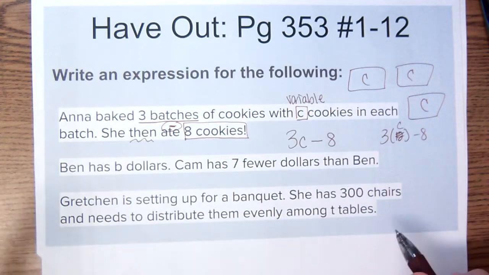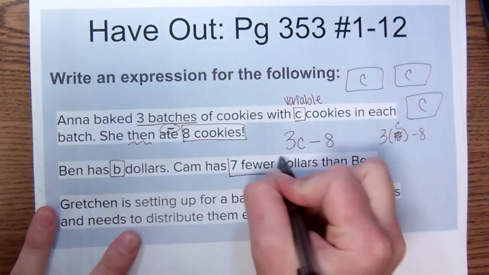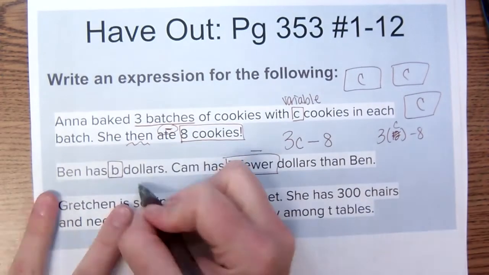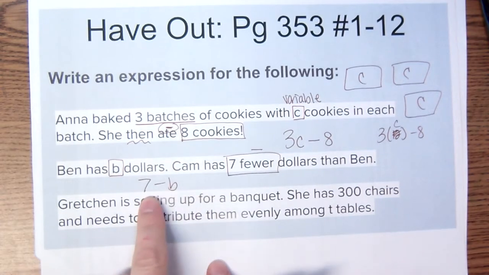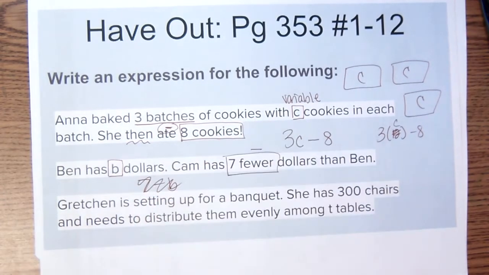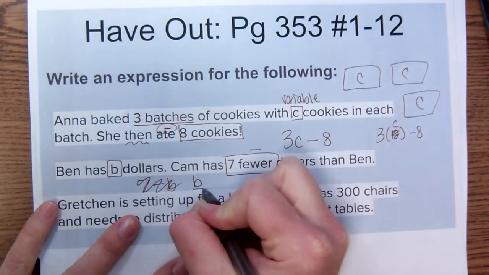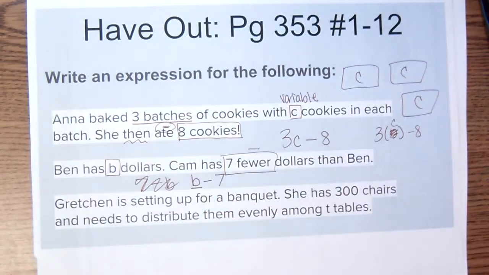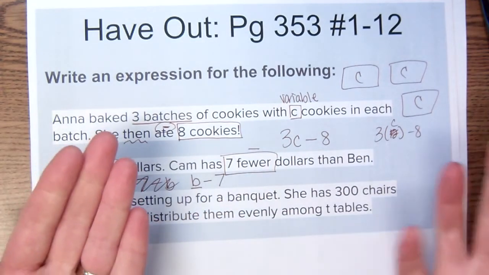Okay, let's try this one. Ben has B dollars, so here's your variable, and Cam has 7 fewer dollars than Ben. Guess what? That's 7 fewer. That is not 7 minus B. That means B fewer than 7. No, many people will make that error. So if you wrote 7 first and then did B fewer, nope. 7 fewer than something, you have to have something to start. And then you can take 7 fewer than that. 7 fewer is minus 7. So whatever, if Ben has $10, Cam has 7 less than that.